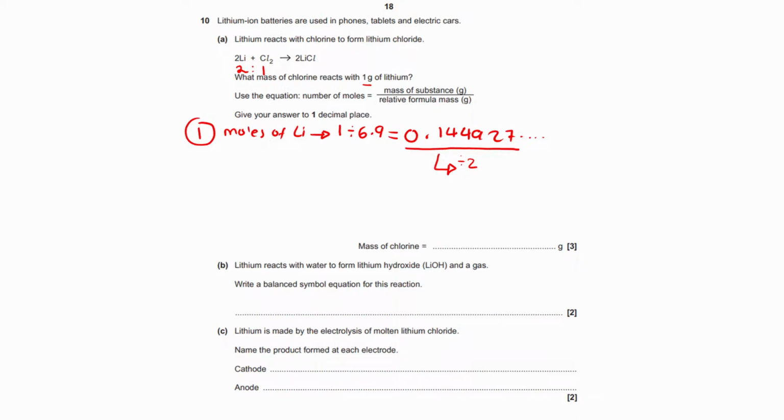If we divide our answer by 2, that should give you 0.07263 and so on. This is the moles of chlorine.